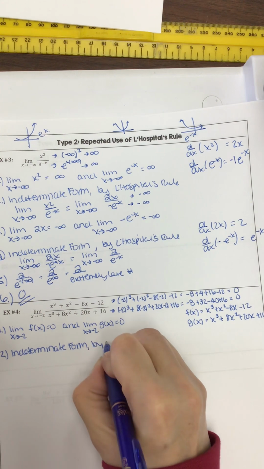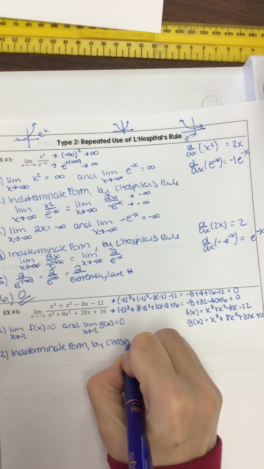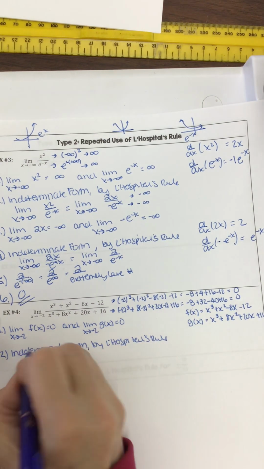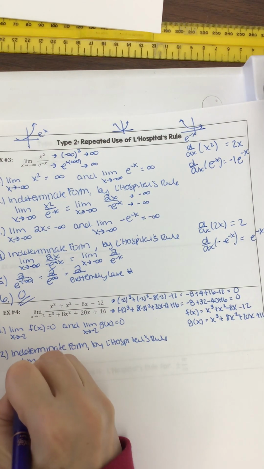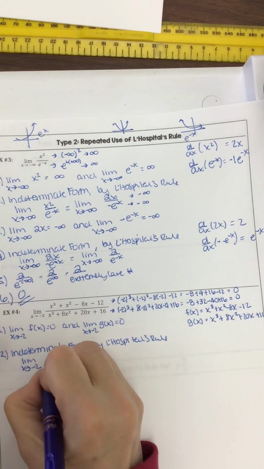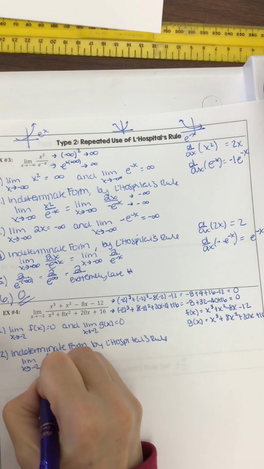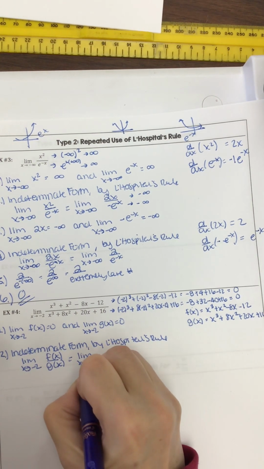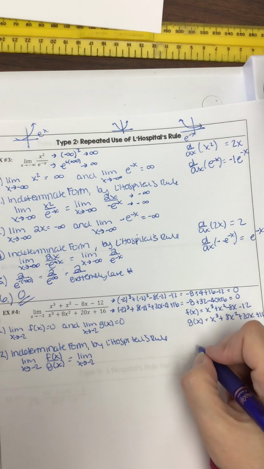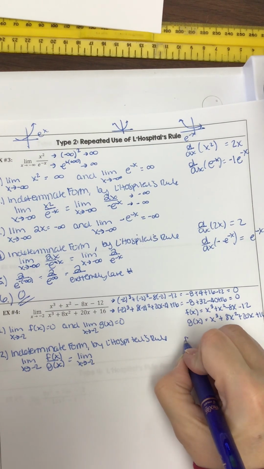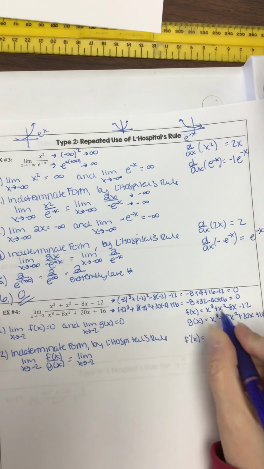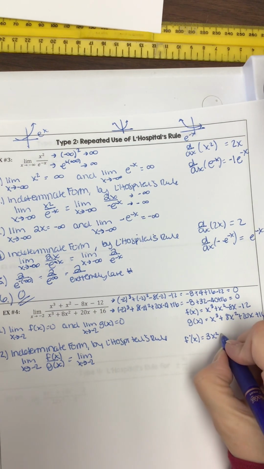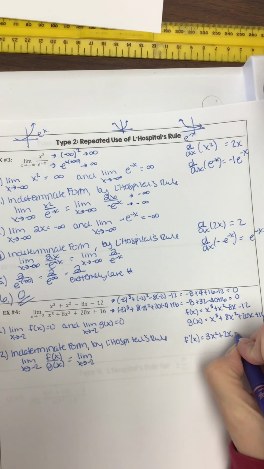So by L'Hopital's rule, we know that the limit as x approaches -2 of f of x over g of x equals the limit as x approaches -2 of, we need to find the derivative of f of x, right? So f prime of x would equal what? 3x squared plus 2x minus 8.